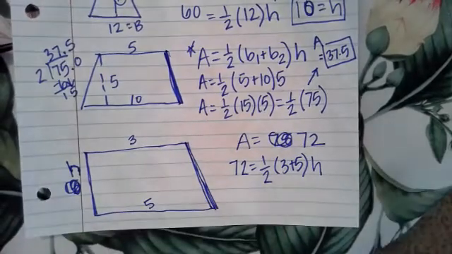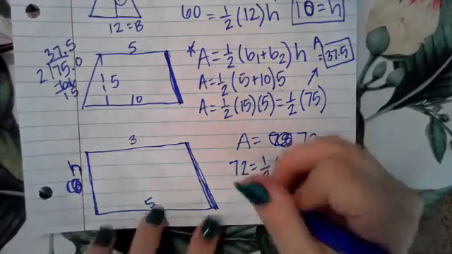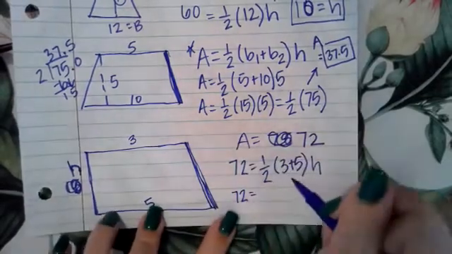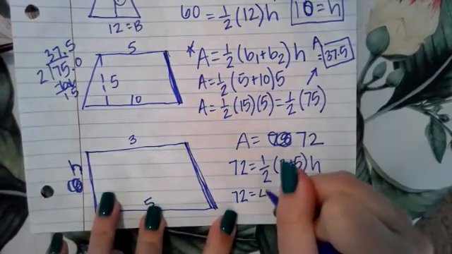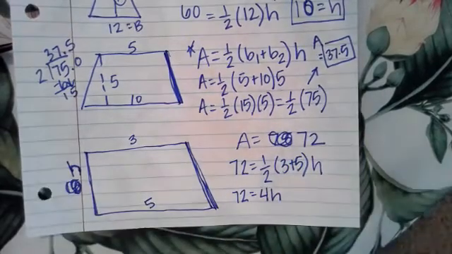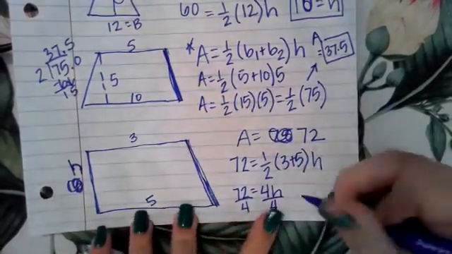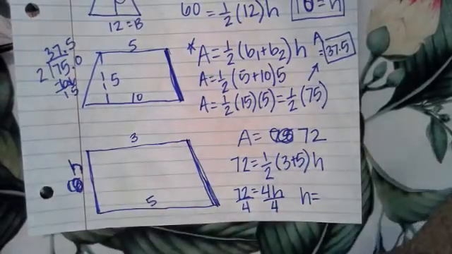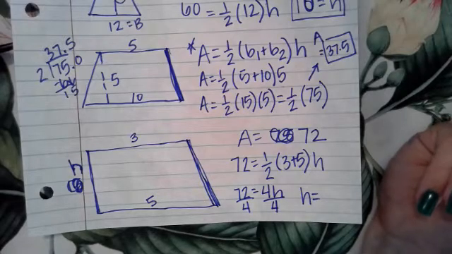So now, since I have more of an equation to set up and solve, like my variable is not isolated, I'm going to work to isolate this variable. So this is going to be equivalent to 3 plus 5 is 8. 1/2 of 8 is 4. So 72 is equivalent to 4h. So I can use my division property of equality now to solve. And h is going to be equal to 72 divided by 4, which I believe is 18.